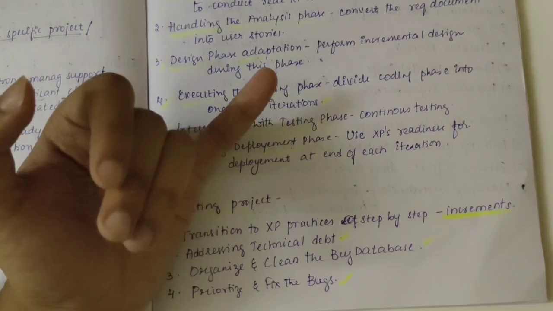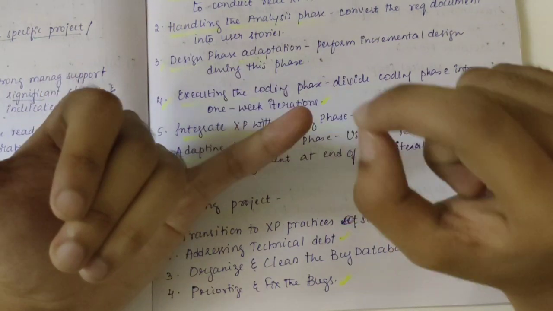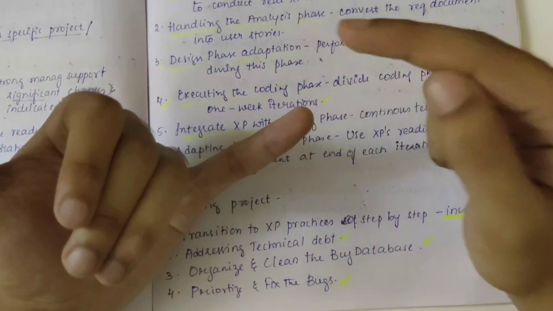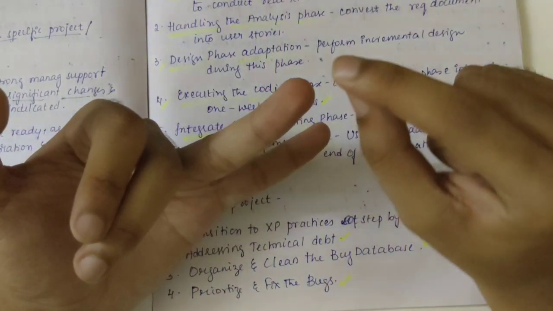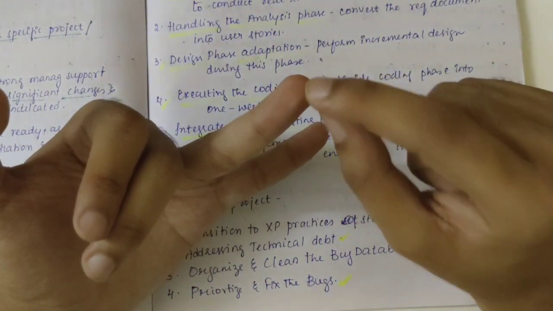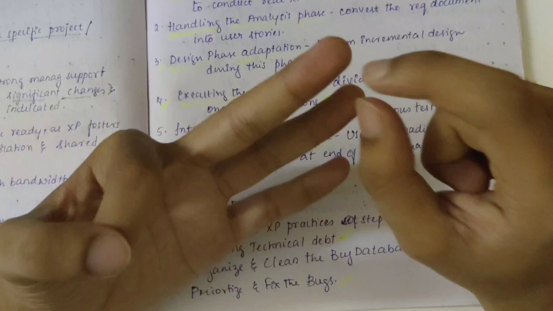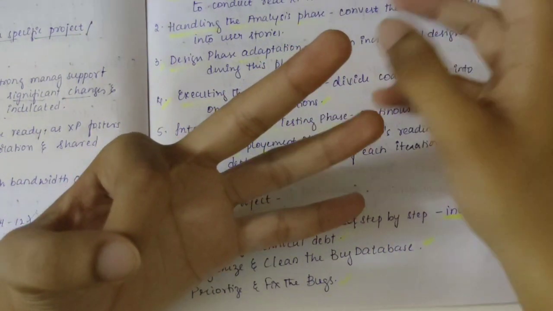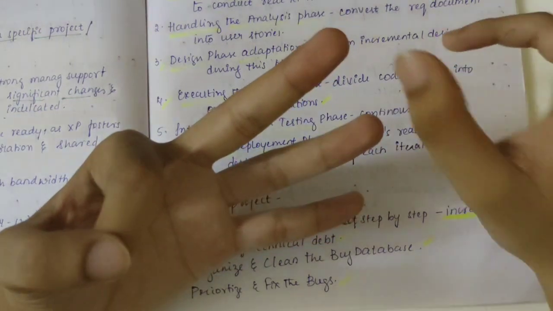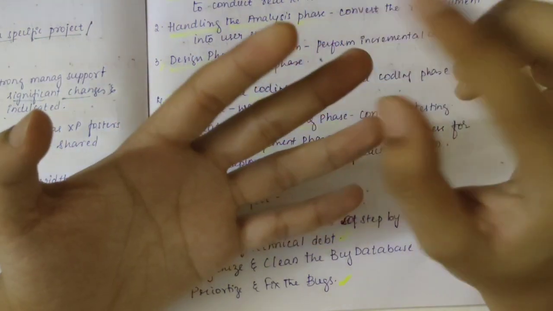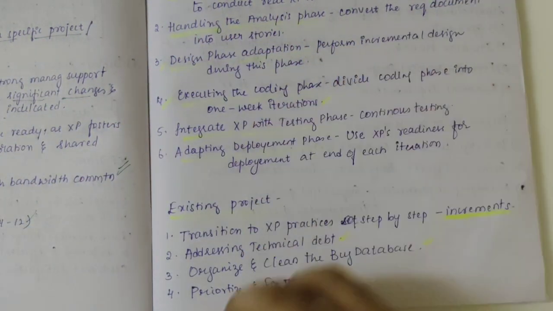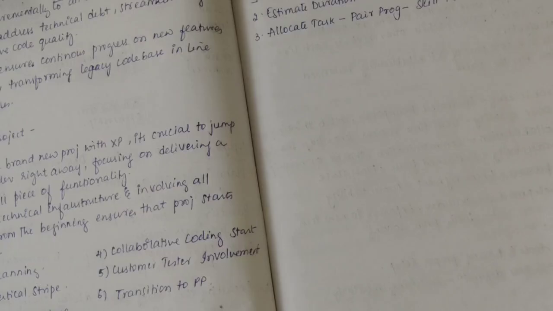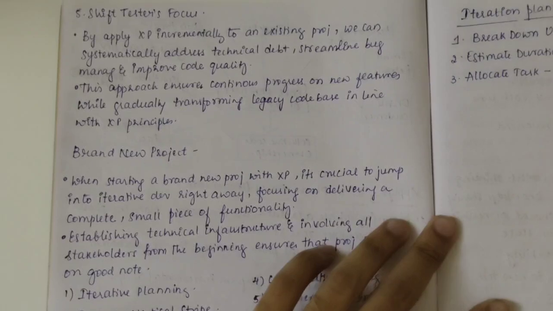So in an existing project, I should firstly start implementing XP in incremental order, one step at a time. If there are any technical debts, I should make sure that all those are addressed. Then I should look into the database, what the scenario there is, how inefficient it is, and then try rectifying it. Then I should look into the bugs which are present there, and I should start fixing those bugs. Okay. Moving on further, we have shift the testers' focus.